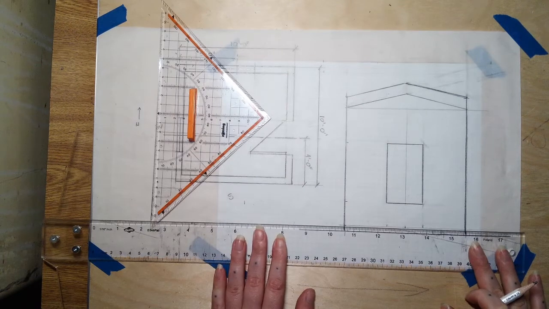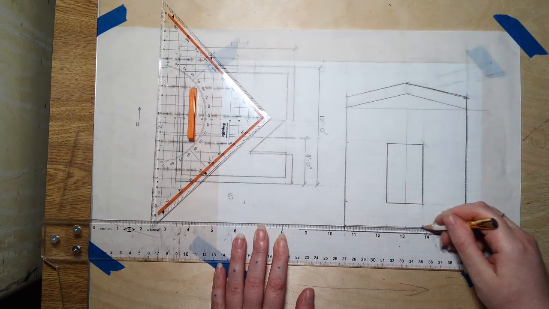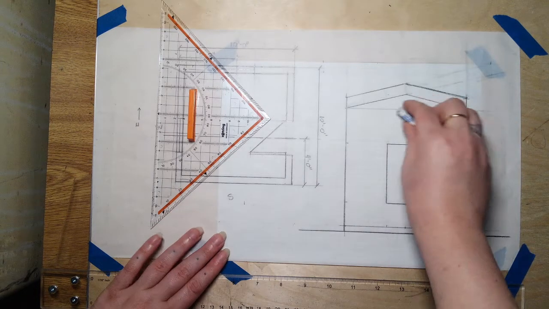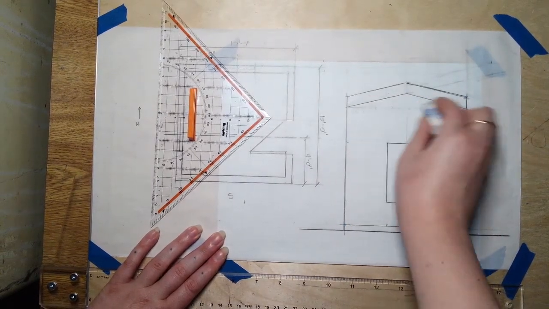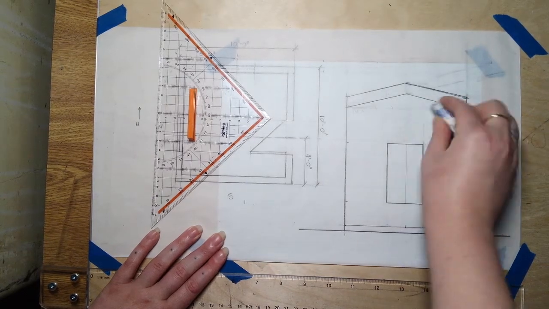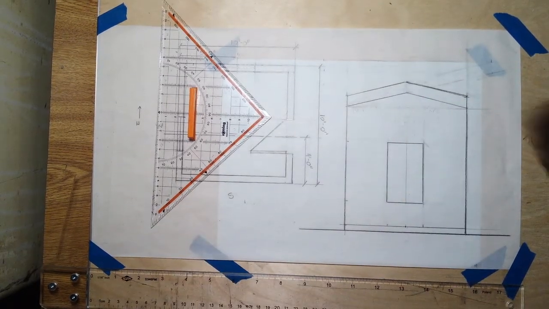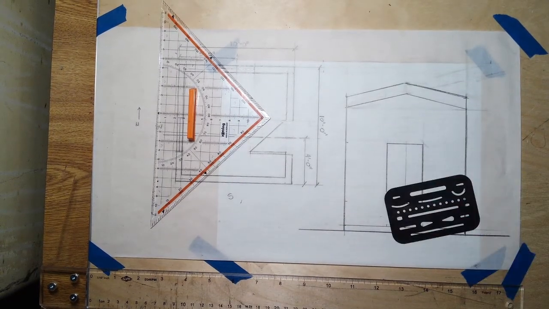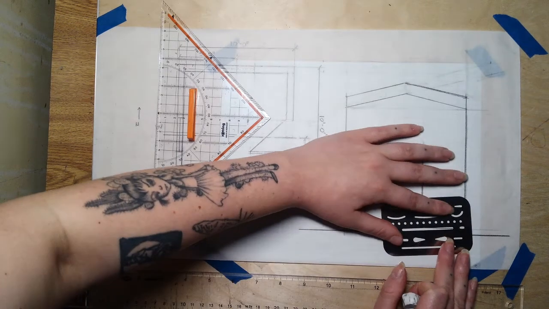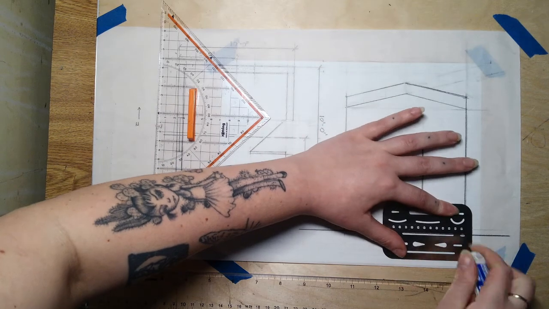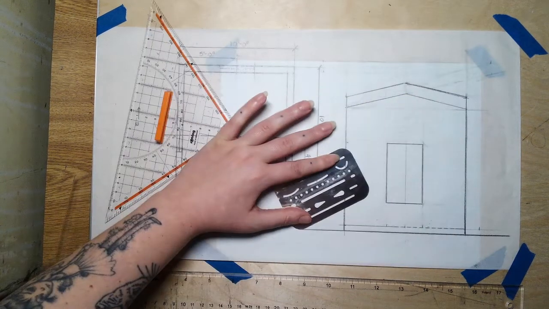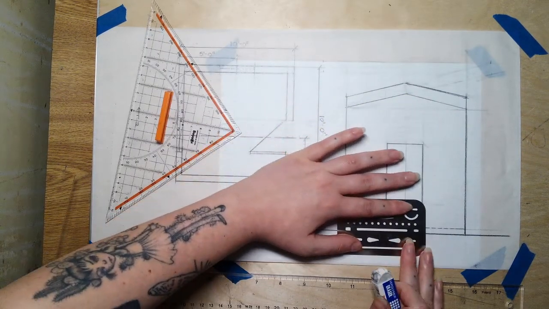For your top of floor, because it's sitting behind the building itself, we actually show that with a hidden line or an evenly dashed line. And so that's again where a tool like an eraser shield can come in handy. So with my erasing shield, what I can do is just take that little dotted part and put it over my line, and it'll turn it into a nice evenly dashed line for me automatically.